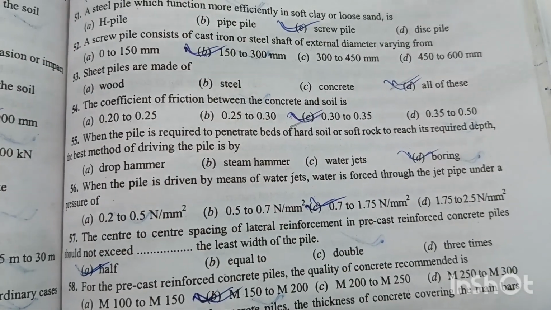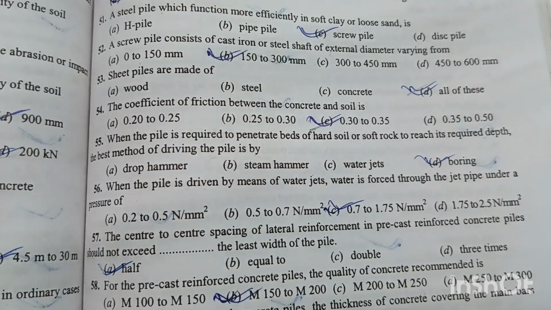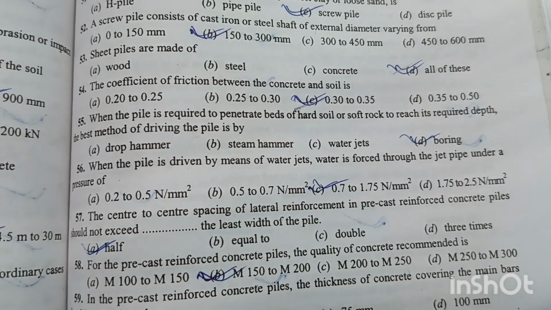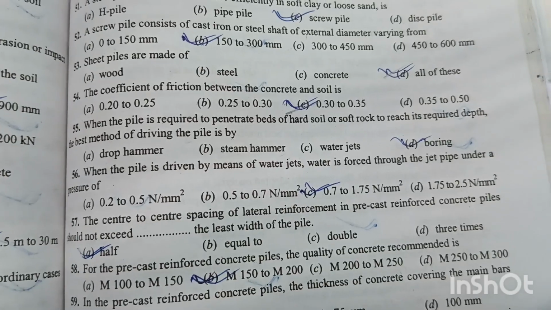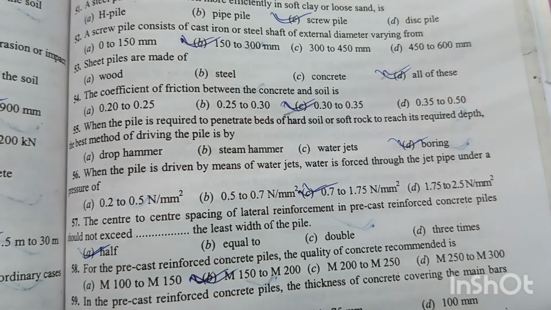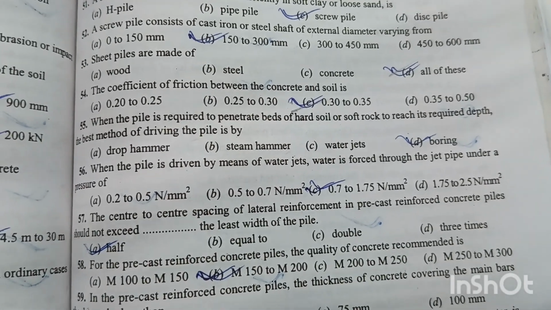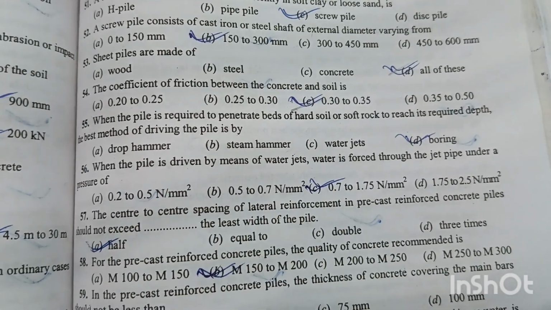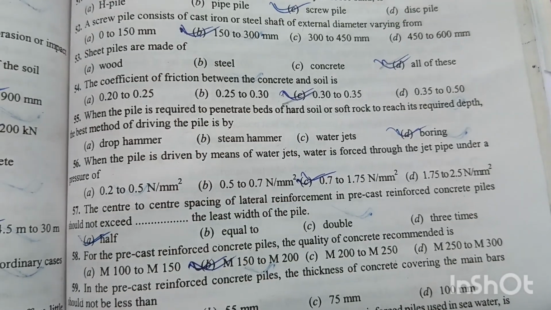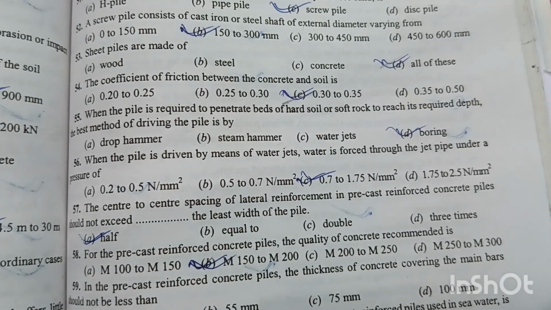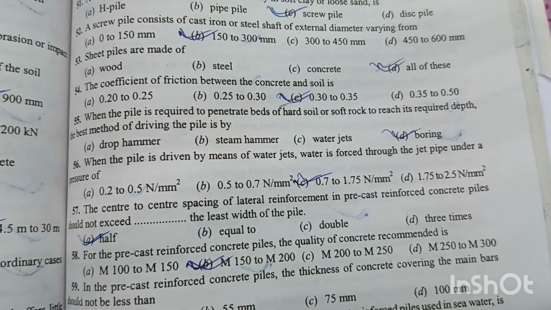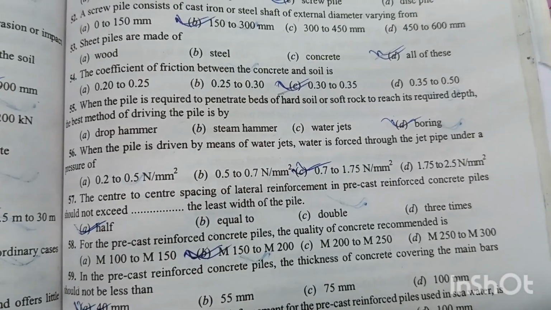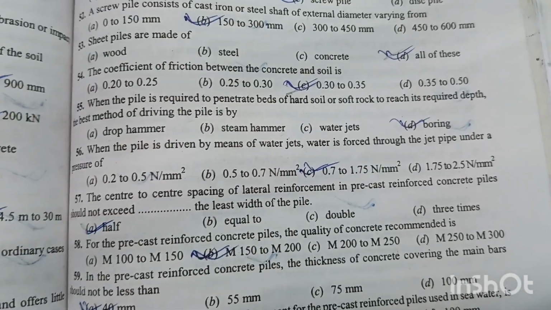Question number 54. Coefficient of friction between concrete and soil is 0.30 to 0.35. Option C is the right answer. Question number 55. When the pile is required to penetrate beds of hard soil or soft rock to reach its required depth, its best method of driving the pile is by boring. Option D is the right answer. Question number 56. When the pile is driven by means of water jets, water is forced through the jet pipe under a pressure of 0.7 to 1.75 Newton per millimeter square. Option C is the right answer.